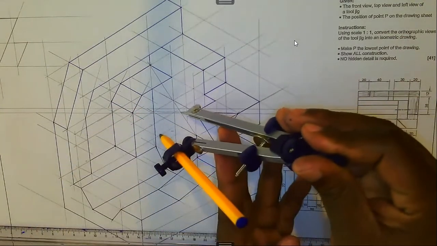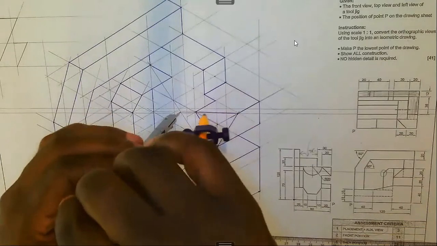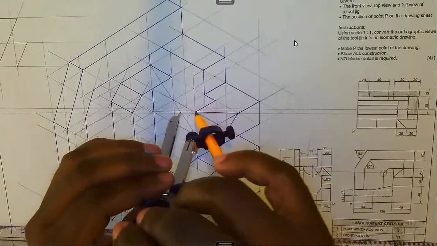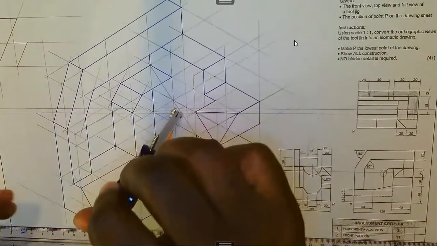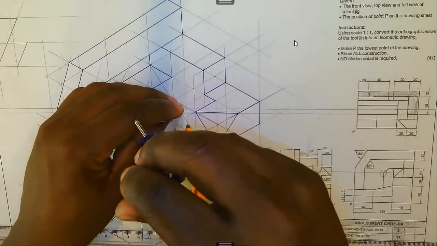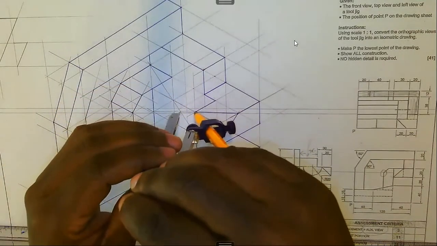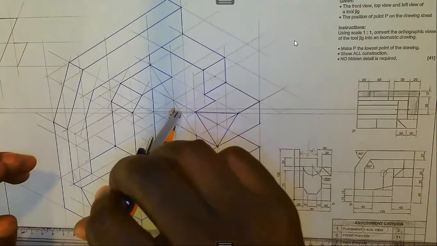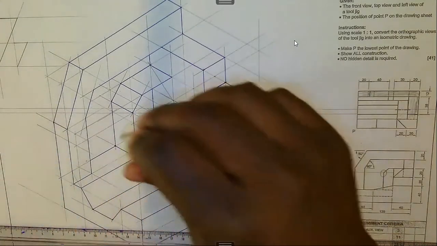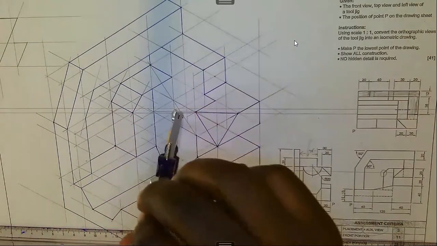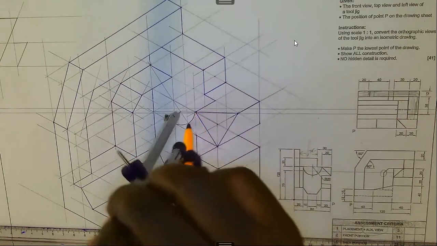Extending here, opening to this point, right, touching that point, slightly up. Like this, describe and up.